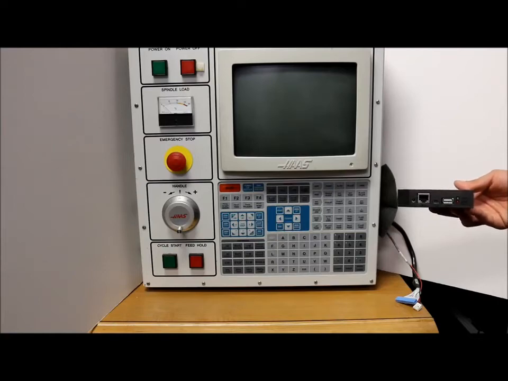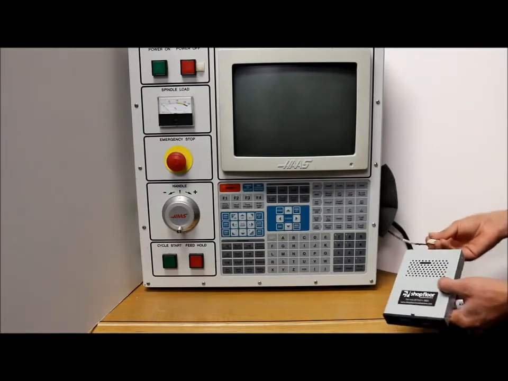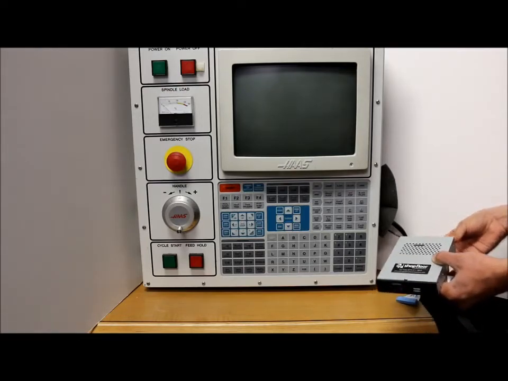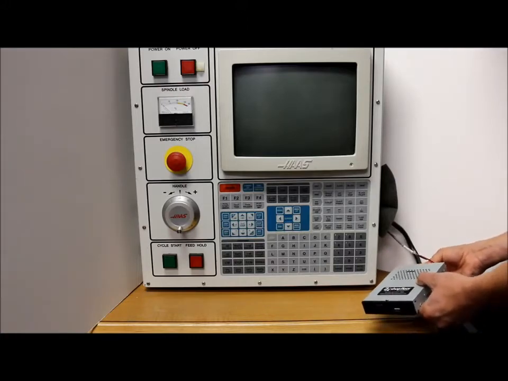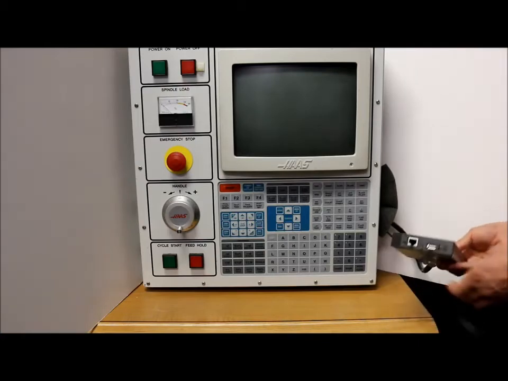Operation of the USB floppy emulator with our HOS simulator right here. First, you're going to take the emulator and plug it into your normal connections for your floppy drive. You're going to want to make sure that you have the red wire on pin 1 on the IDE cable.